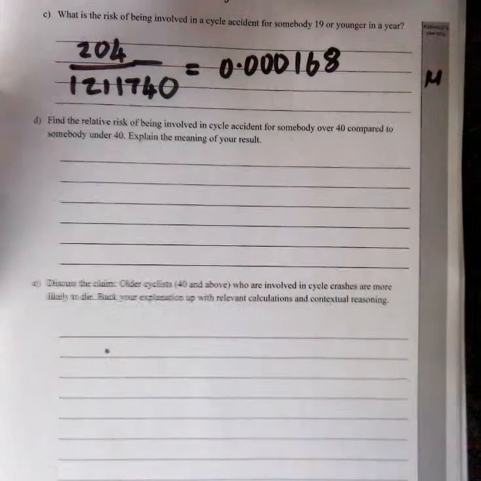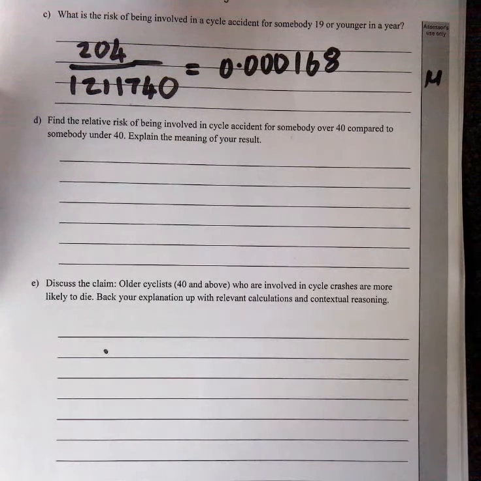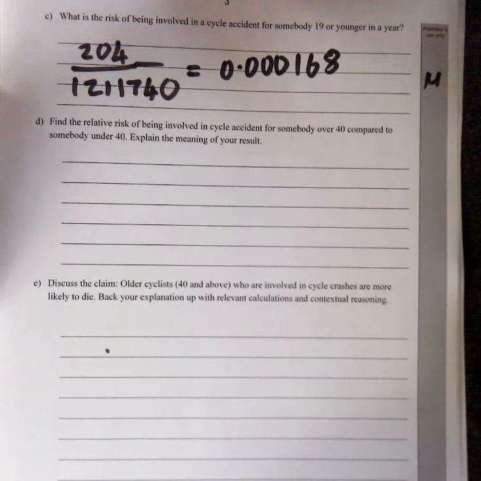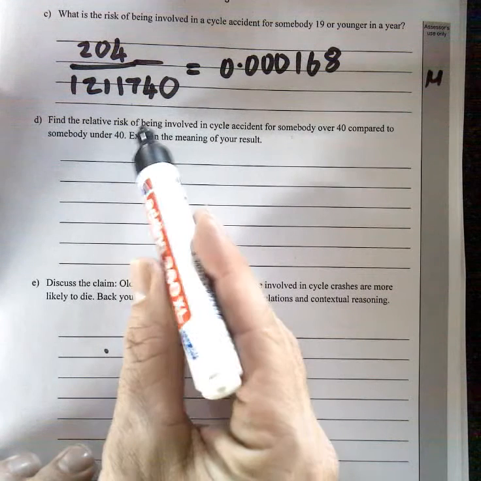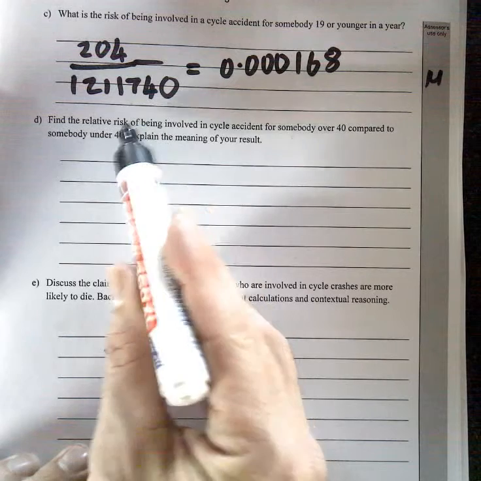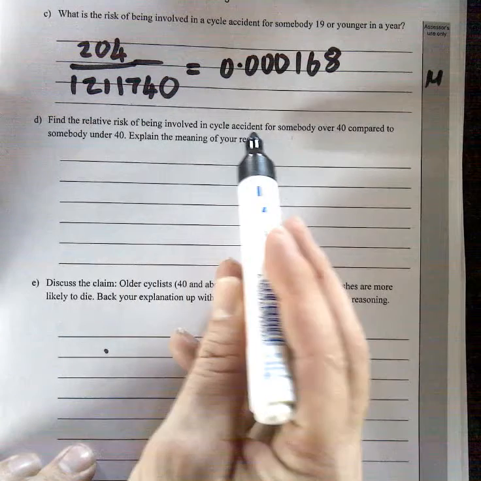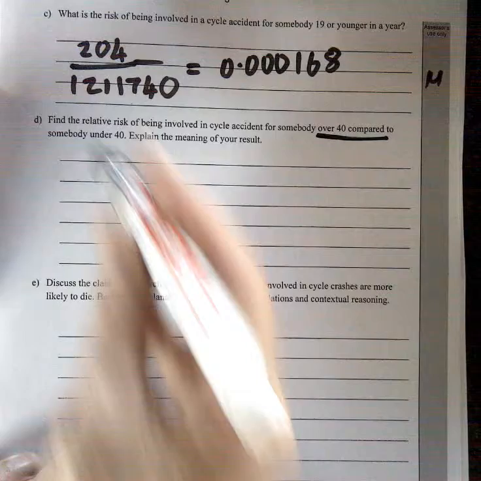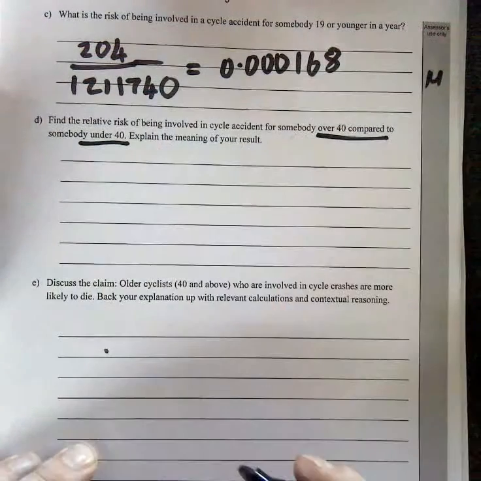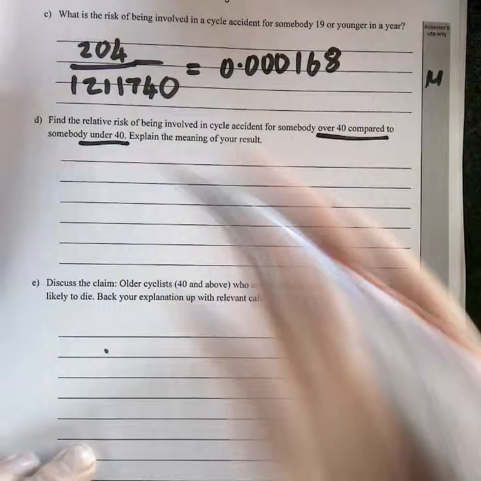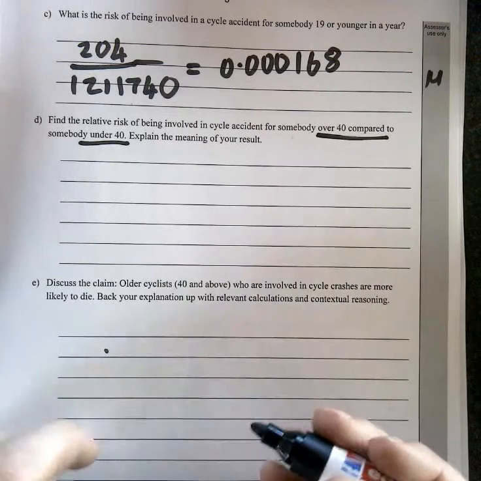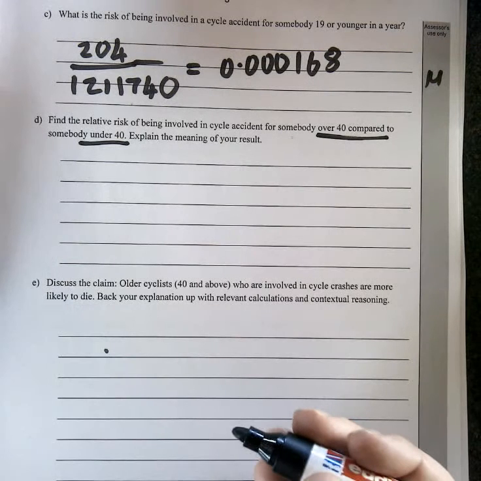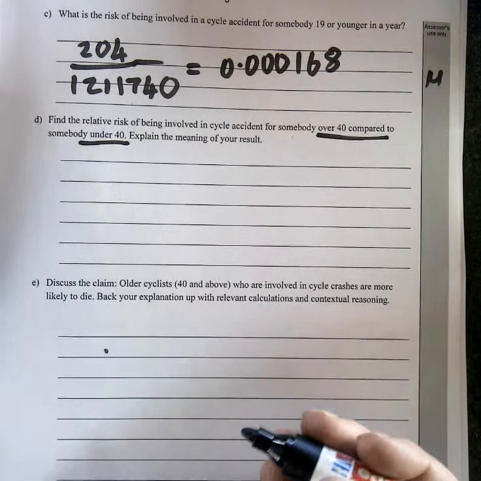All right, part D, find the relative risk, all right? Relative risk means you need to find two risks and you need to divide them. You do have to think about which one gets divided by the other one. Normally that's quite clear. Relative risk of being involved in a cycle accident for someone over 40 compared to someone under 40. So those are the two risks that we need to calculate. And then we'll also explain our meaning afterwards, so I'll try not to use up too much space with my calculation side of things.